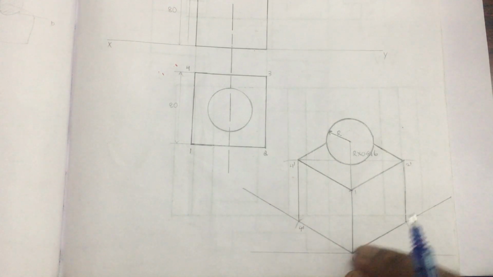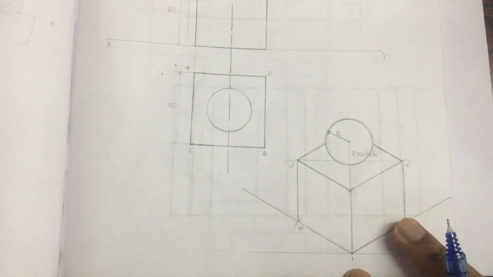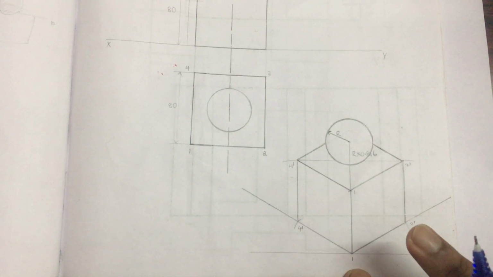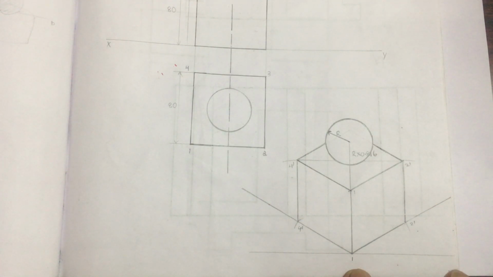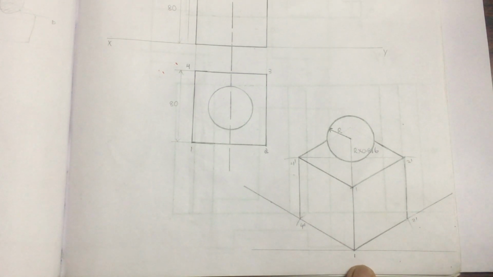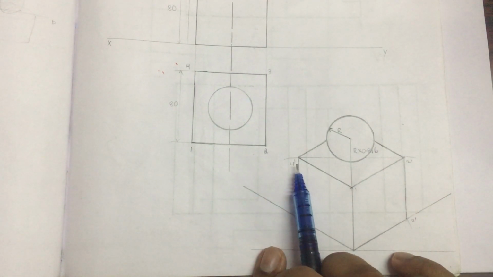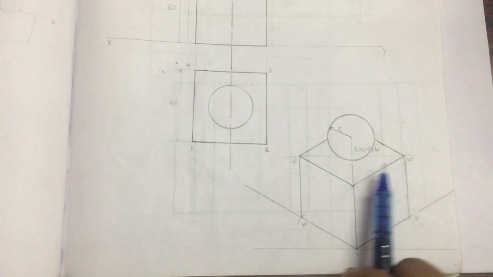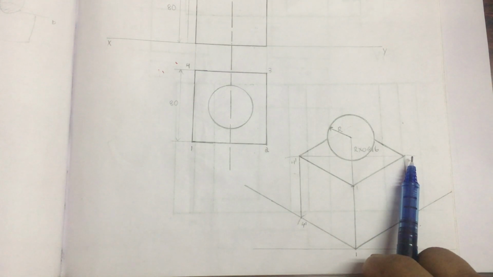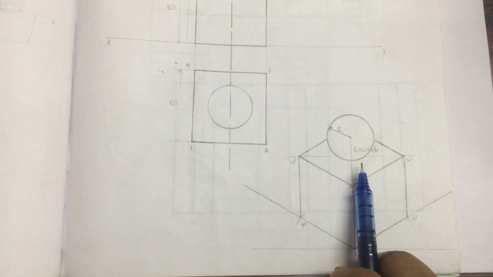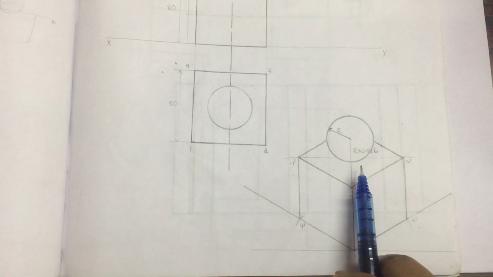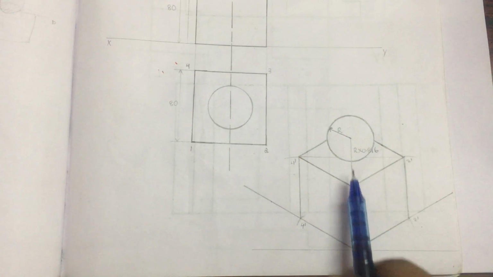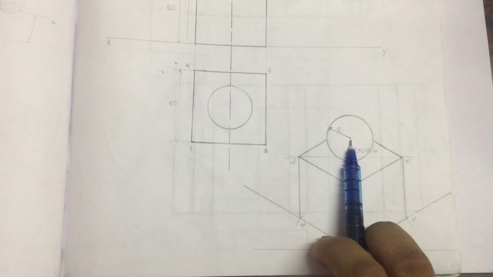With those measurements, you complete the cube. The method of drawing the isometric projections and isometric views of the cube was explained earlier. Now we know this AB line. On this AB line, as projection is asked, you have to take the distance R into 0.816.